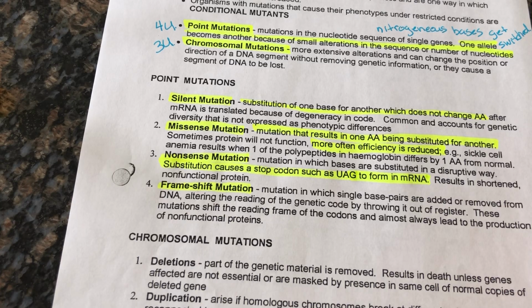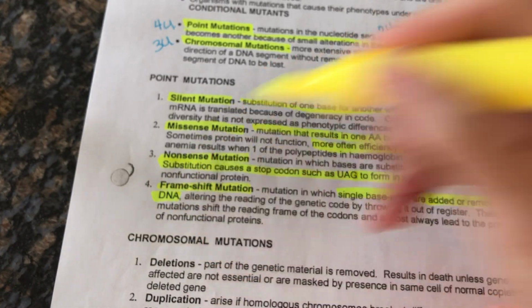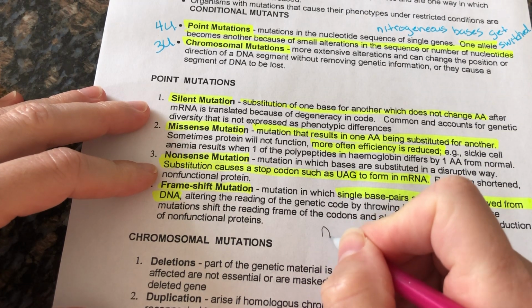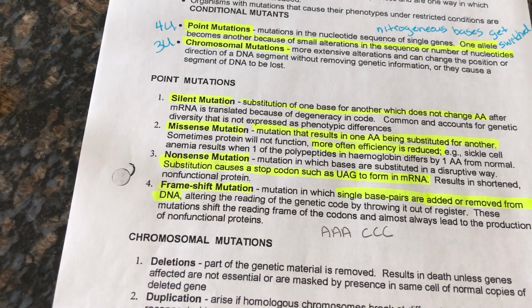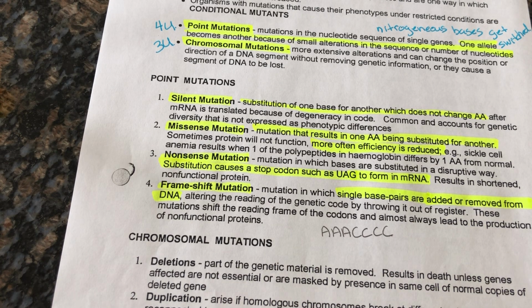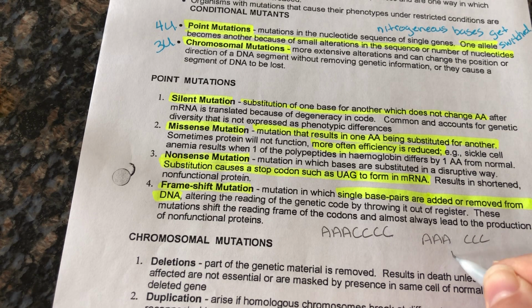And the last one is a frame shift mutation. So when we have a frame shift mutation, it means we're going to add or remove a base pair in the DNA, okay? So it's called frame shift because, for instance, let's imagine that I have 3 A's and then 3 C's, okay? And this is my DNA. And let's say when we go through DNA replication that I add a C. That shouldn't be there. So originally, I would have read it like this. This is the correct way, okay?